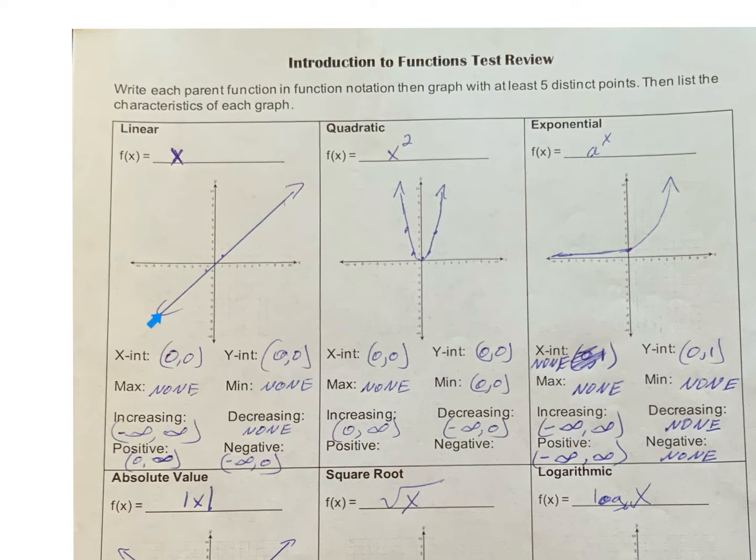Now, it's increasing. It's always increasing from negative infinity to positive infinity, so that's what we would call the increasing. And decreasing, well, there's none. We read left to right, it's always increasing, okay? And then when is it positive, when is it negative? Well, it's positive from 0 to infinity. That's how we write that out. We use our parentheses for both, 0 to infinity. And then negative, well, that's from down here, negative infinity to 0, okay? And that's what those are down at the bottom of these.